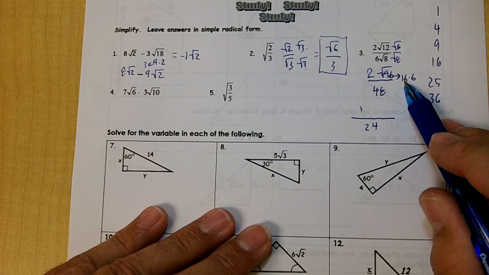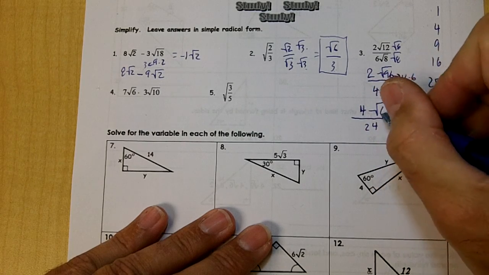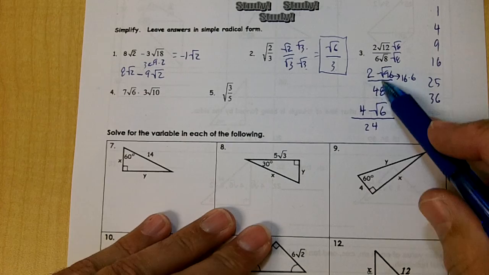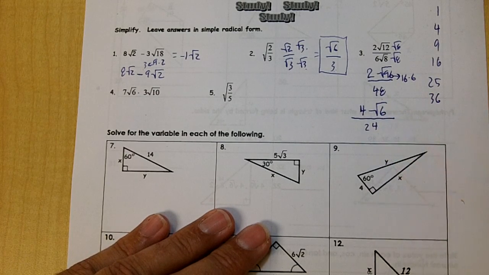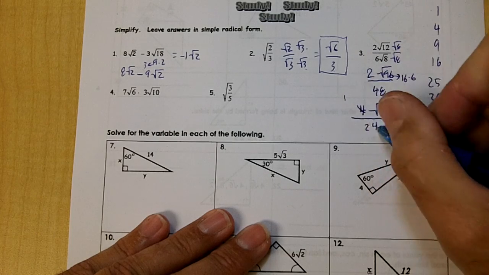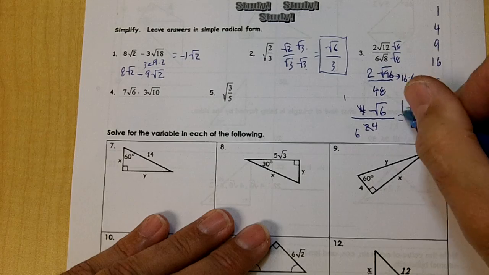So the square root of 16 is going to be 4. And then we're going to have the square root of 6 inside. So this right here turns into 4 square root of 6 over 24. And what can I do with 4 and 24? I could simplify those, divide by 4, and I get 1 and 6. So the answer would be the square root of 6 over 6.